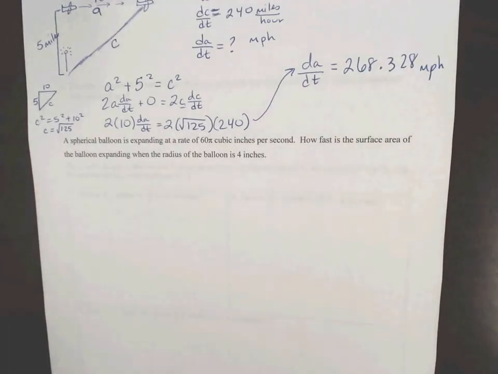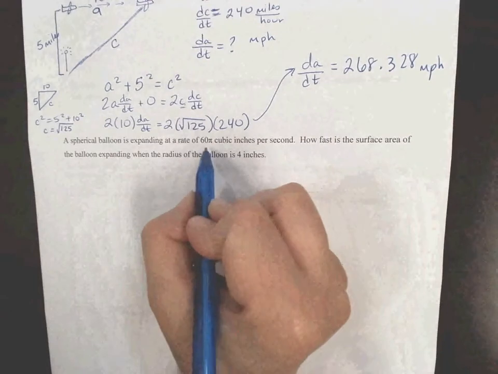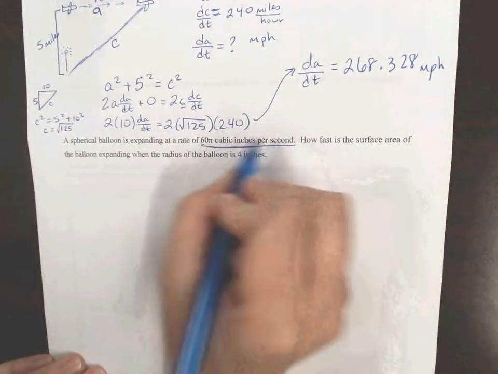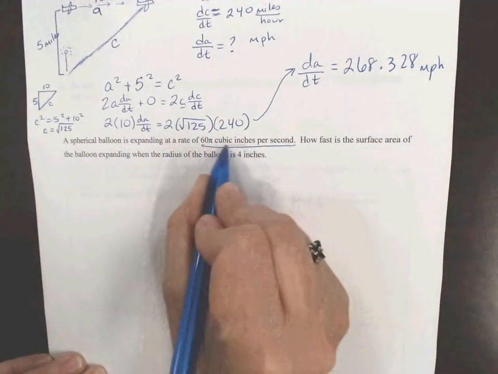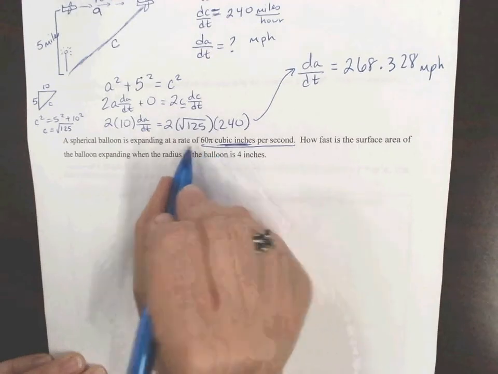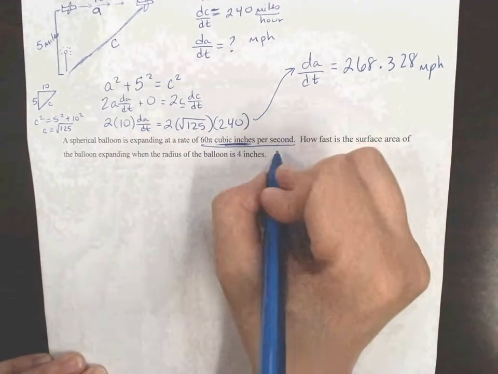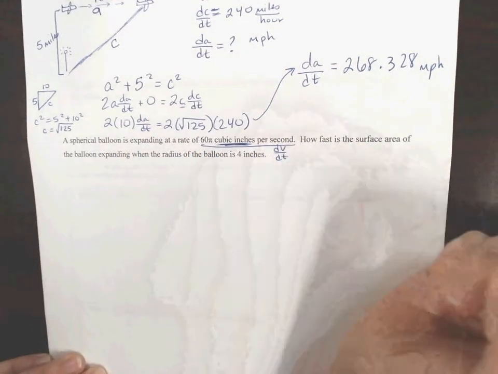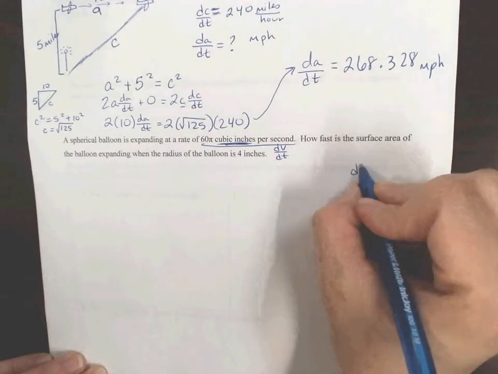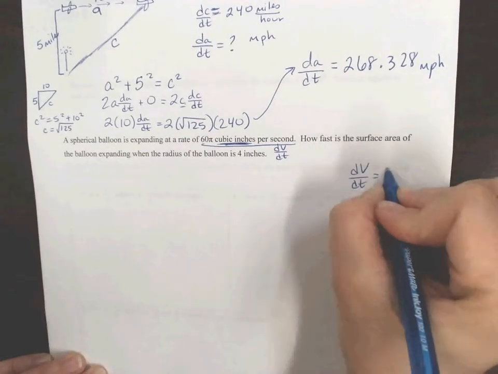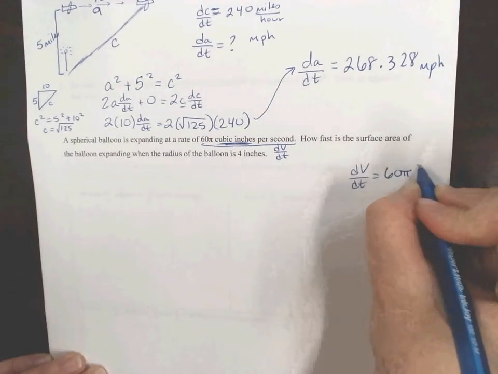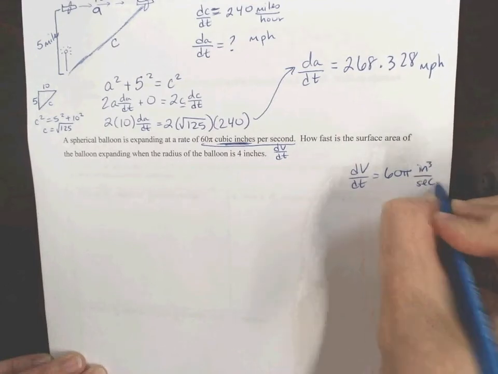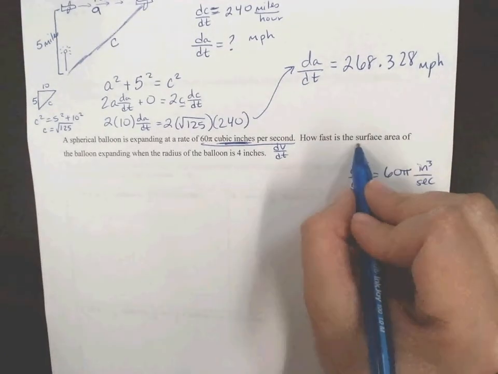Next problem. A spherical balloon is expanding at a rate of 60 pi cubic inches per second. All right, so I'm told a volume here, dV/dt. So I know that dV/dt is positive 60 pi cubic inches per second.